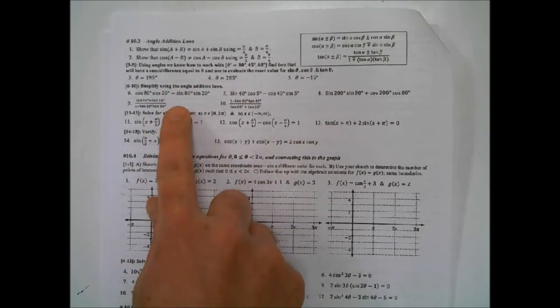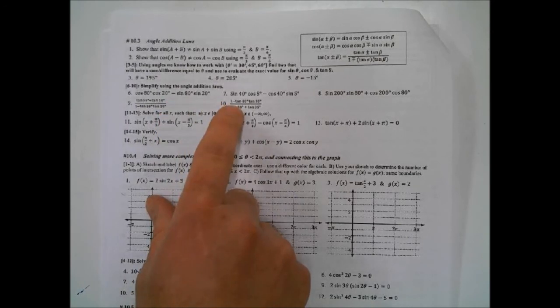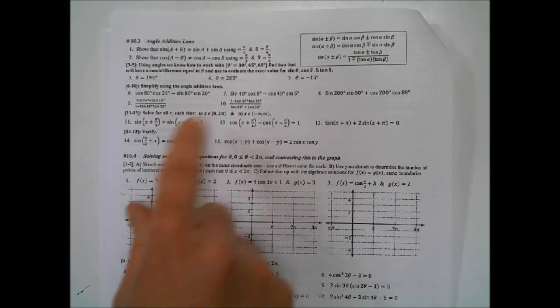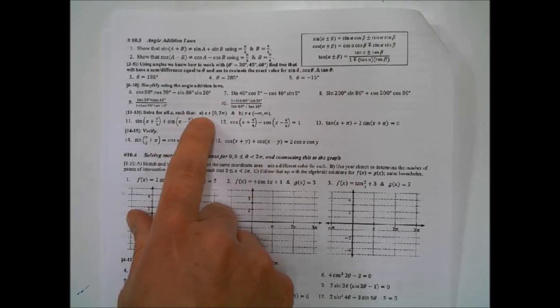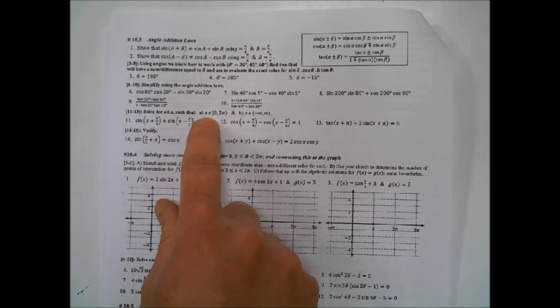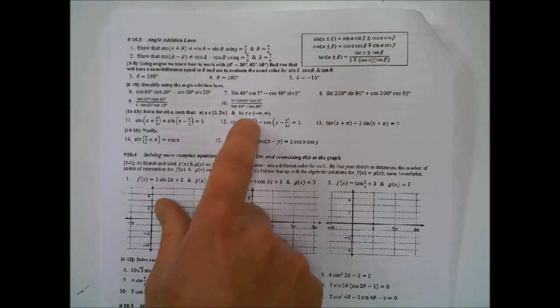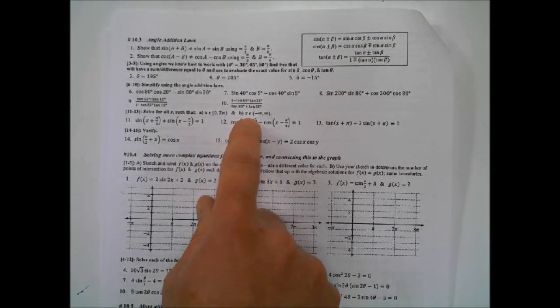I did some samples like that too. 6 through 10, I just got finished doing some examples of that kind of stuff. Okay, 11 through 13. Solve for all x such that x is an element of 0 to 2 pi. We've been doing this kind of stuff. It's just solving for all x between 0 and 2 pi. And then part B, you expand it so that we find all x with no boundaries, in other words. So we've been doing that sort of thing.